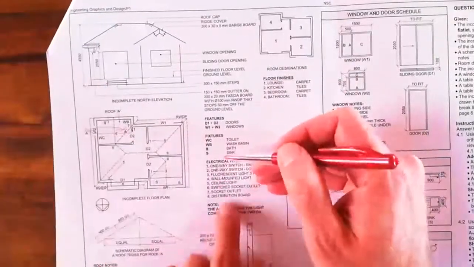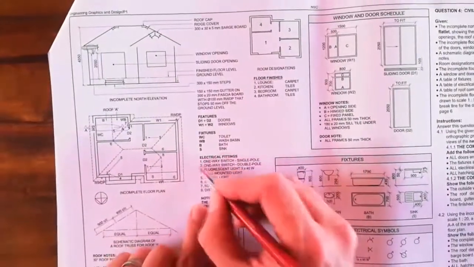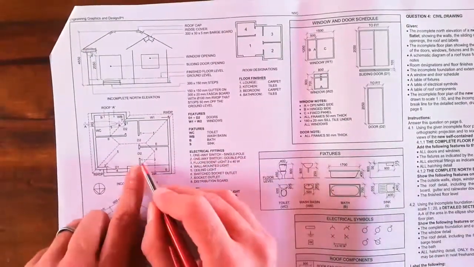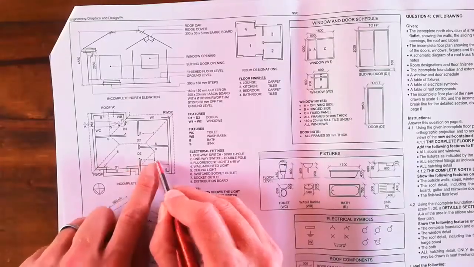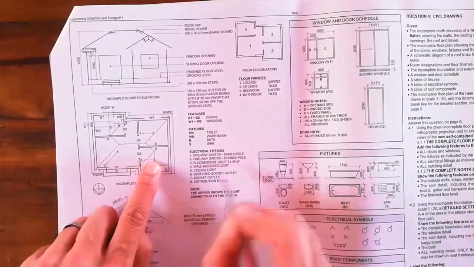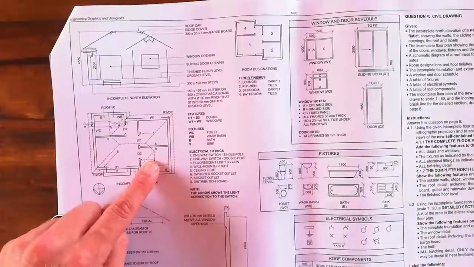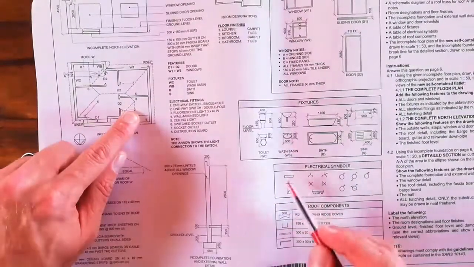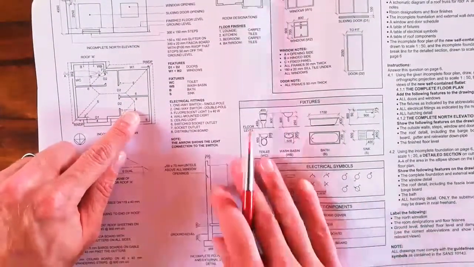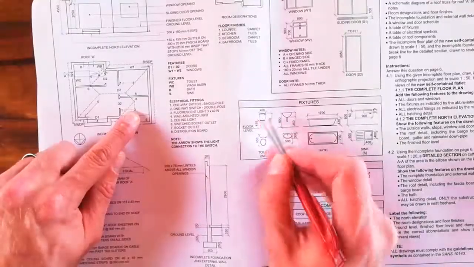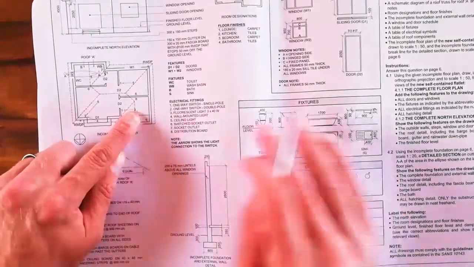Even on the right hand side, they detail for you your electrical fittings. All right, so let's look at that. That's a one-way switch going to number 3, which is a fluorescent light. And they actually have the symbols for you here on the side. Same with the fixtures. They're giving you the measurements, but remember, you're going to use the SANS symbols when we actually draw it.